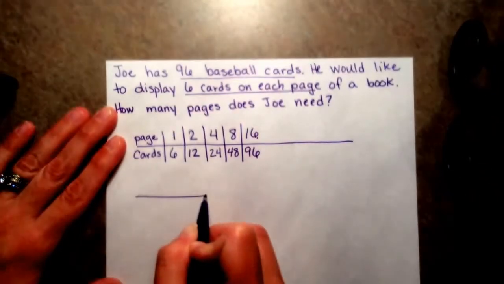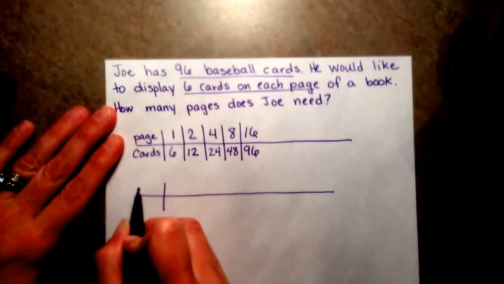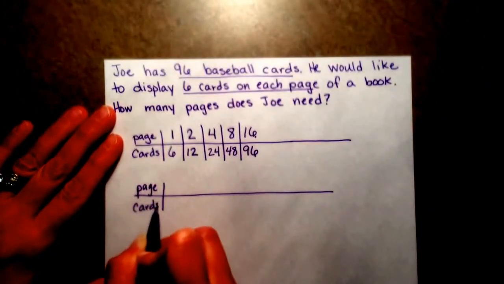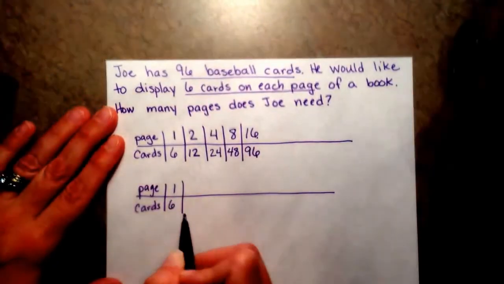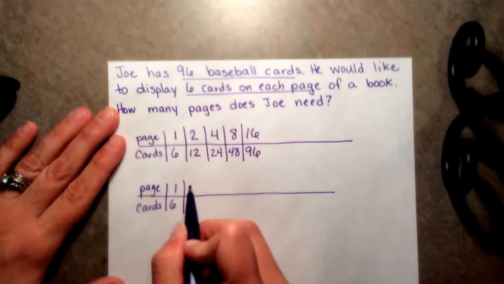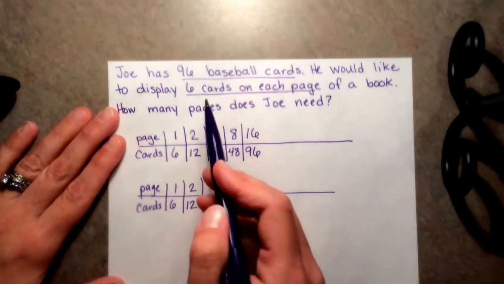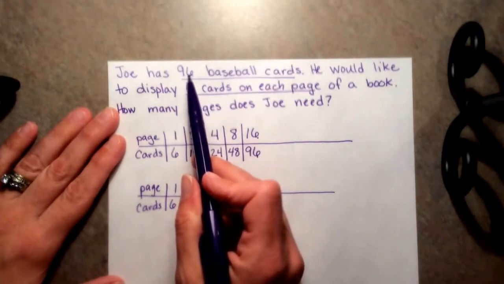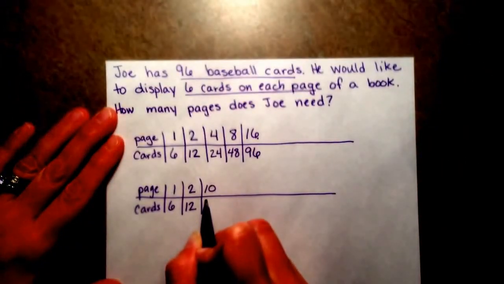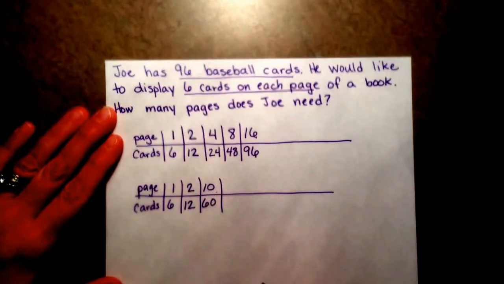Another student may approach this problem and not go all the way to 16 and remember to double by an 8. Another way to do a ratio table is to again use the multiplication tables that we know. They may use a 1 and a 6 because that's the ratio that we have here. They would then double. They may then say, well, 96 is bigger than 60, and I know that 10 times 6 gives me 60. So I'm going to make that leap first.